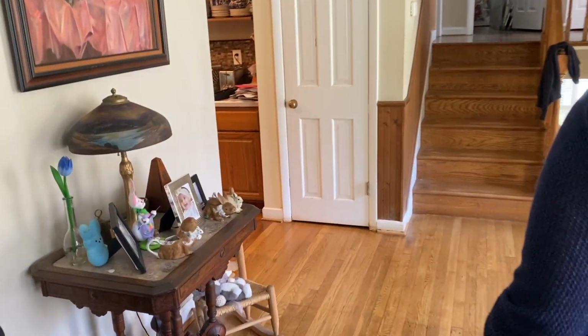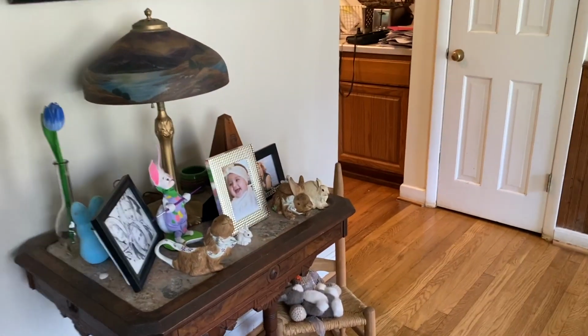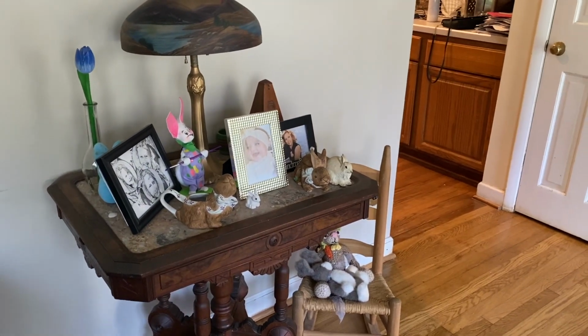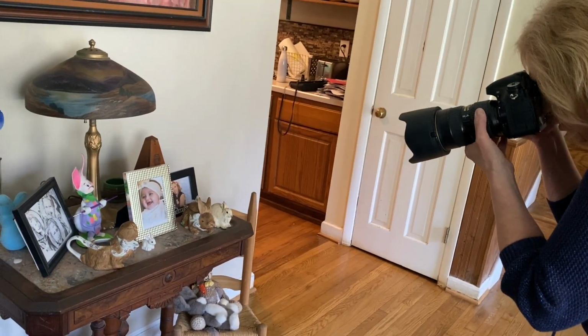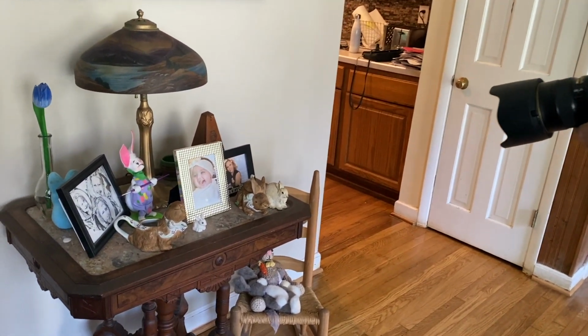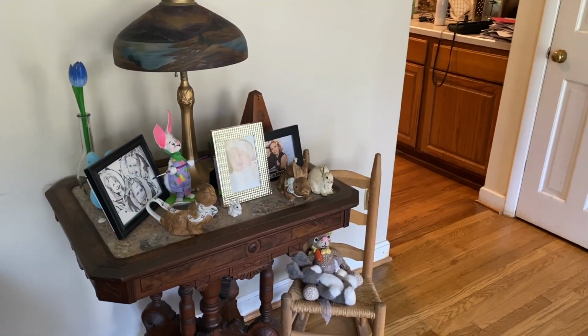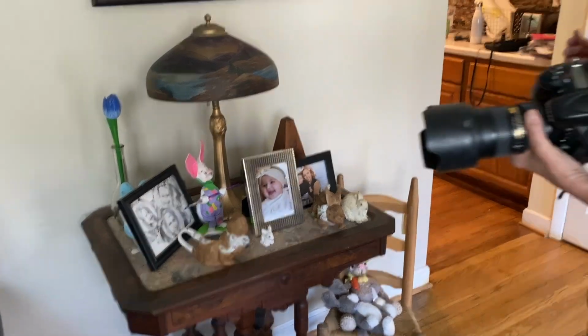Another one might be to take a picture of family photographs. Of course, I happen to have some here. So even though I have bunnies in the middle, I have some drawings that I've done of my daughters and then my grandkids. So maybe I'm going to take a picture of some of those photographs that I have around the house as a reflection. You can find other stuff.